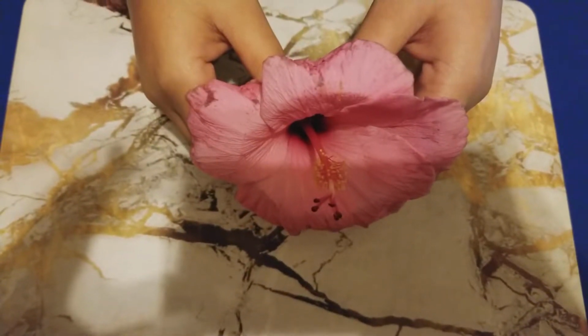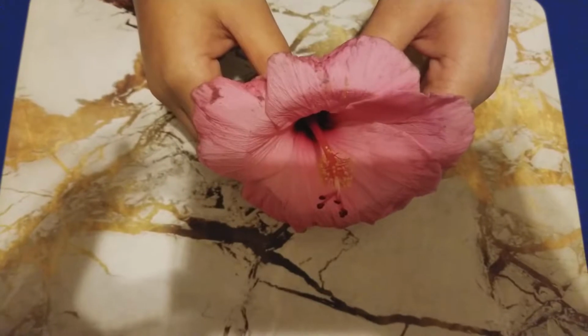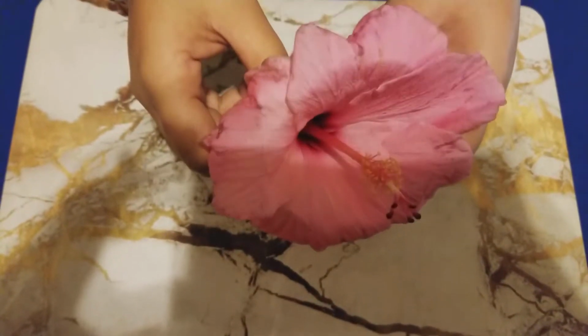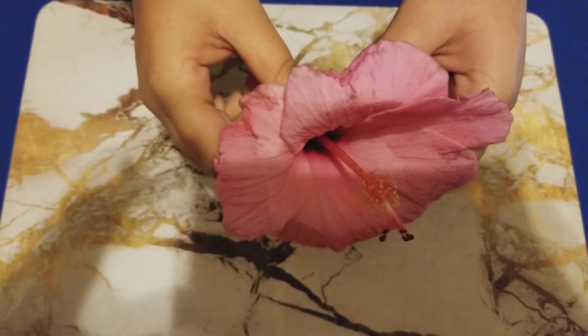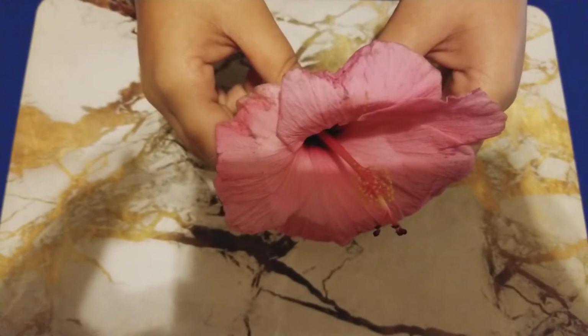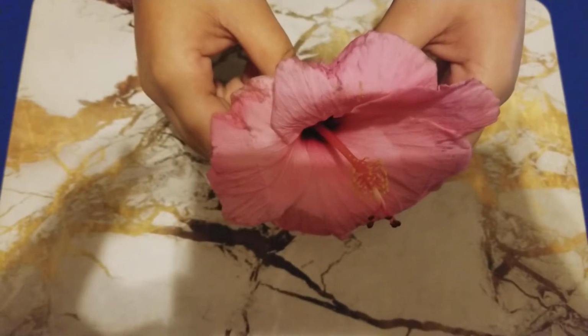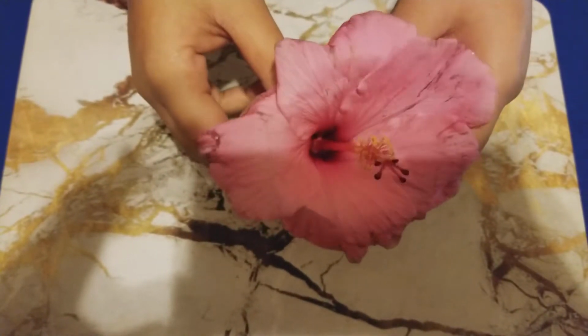The topic of my video presentation is the dissection of a hibiscus flower, which is this flower that I'm presenting to you right now, right here. In a few moments, I will be talking to you about the location, the structure, and the function for each part of the flower as discussed in our previous lectures.